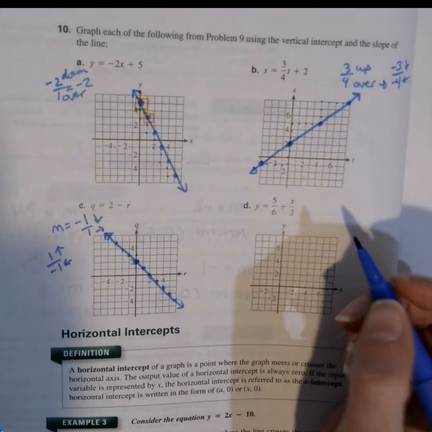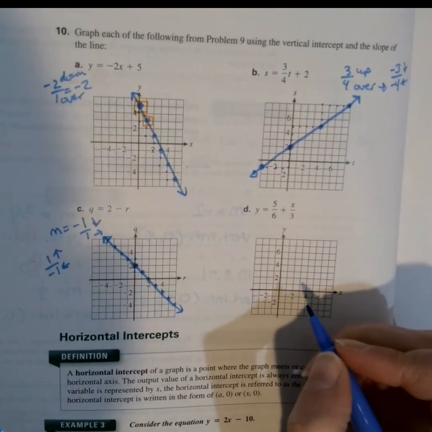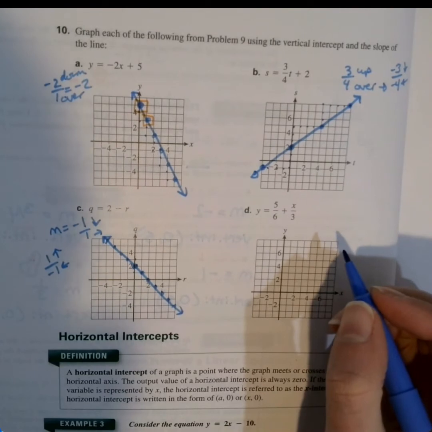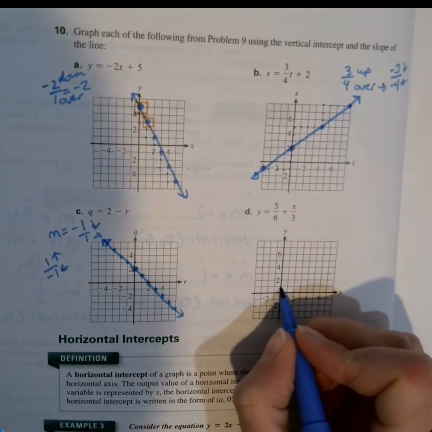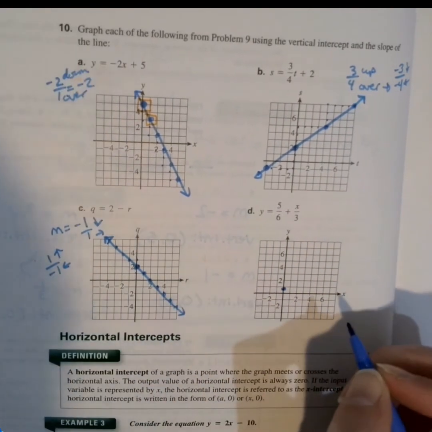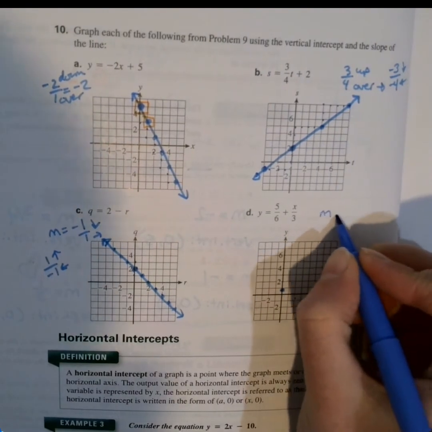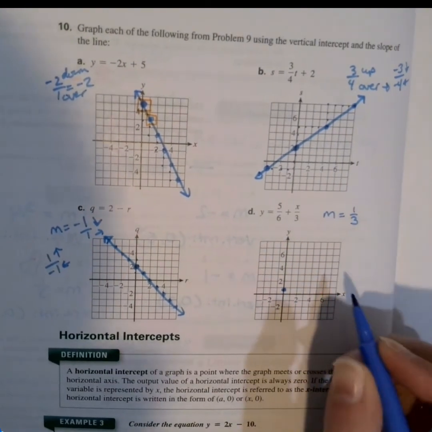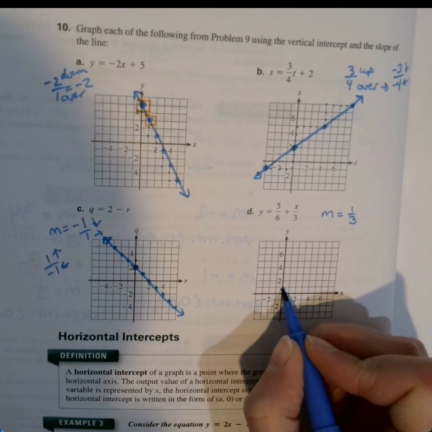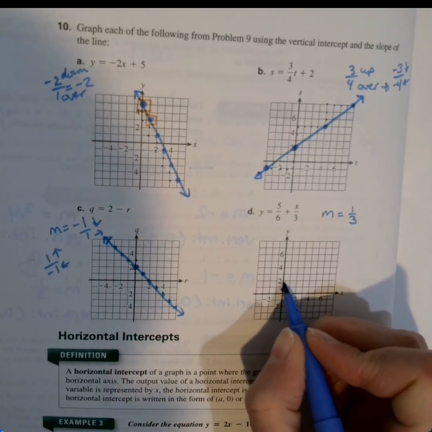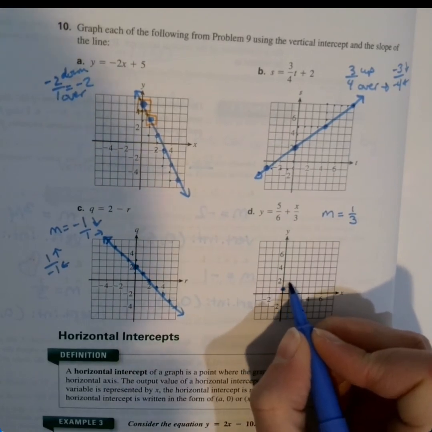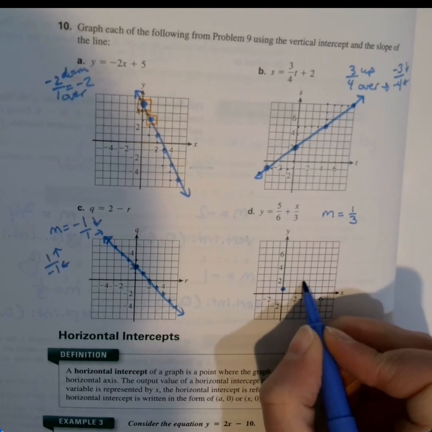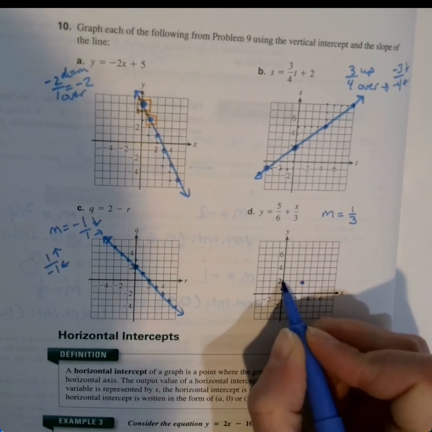And in the next one, this one has 5/6 as its vertical intercept. 5/6 is just a little bit below 1. And my slope is going to be up 1 over 3. When I go up 1, I'm at 5/6 high, so I'm going to land at 1 and 5/6, then over 1, 2, 3. So I'm not landing quite on a 1 whole unit up.